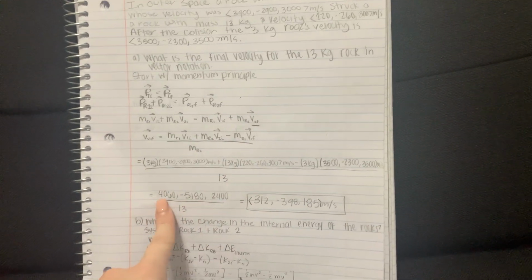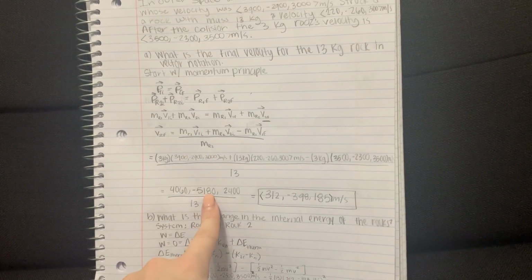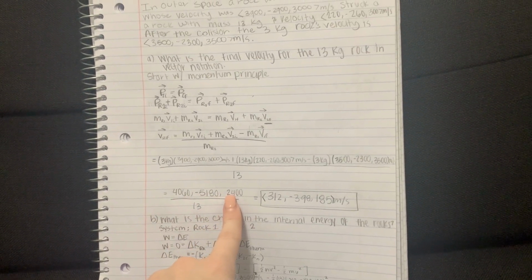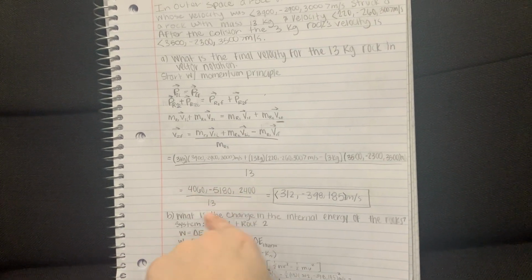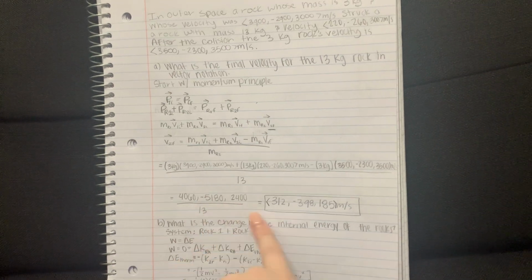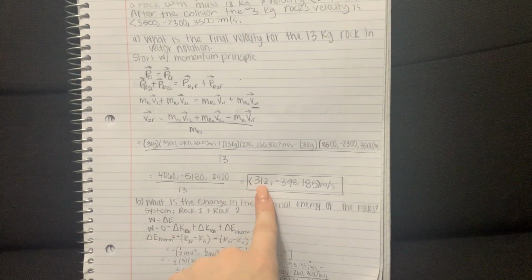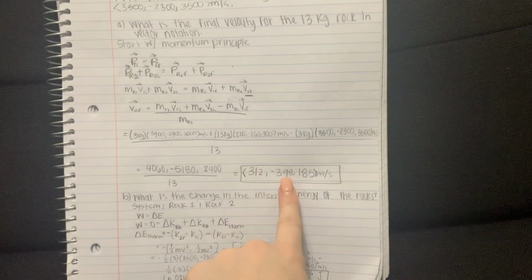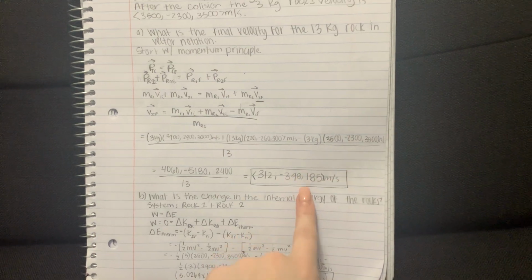When we do that, we end up with 4,060 in the x, negative 5,180 in the y, and 2,400 in the z. But we still have to divide this by the mass of 13. And when we do that, we get a final velocity of 312 in the x, negative 398 in the y, and 185 meters per second in the z.